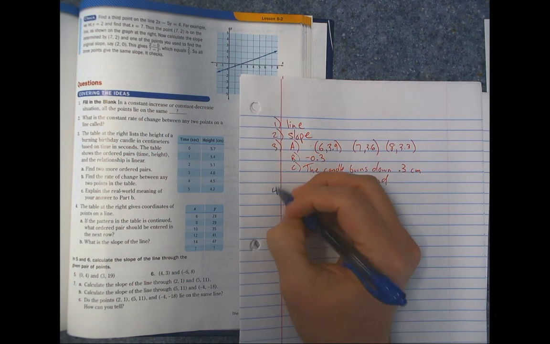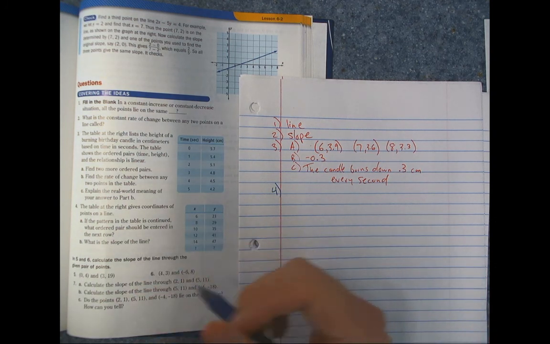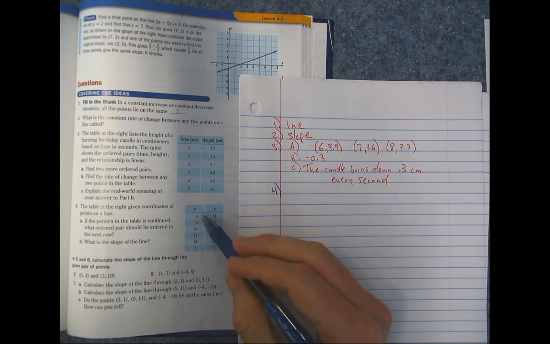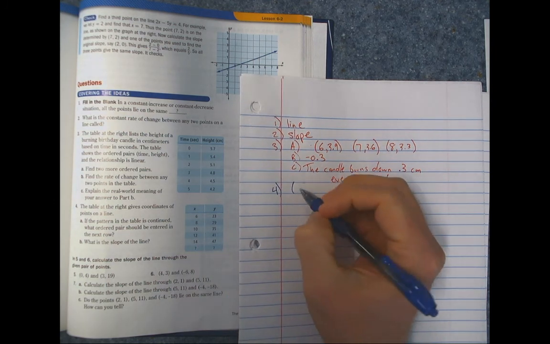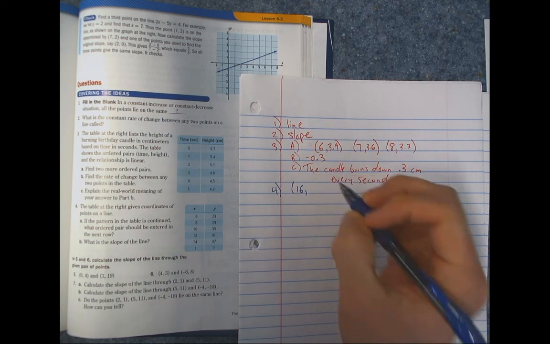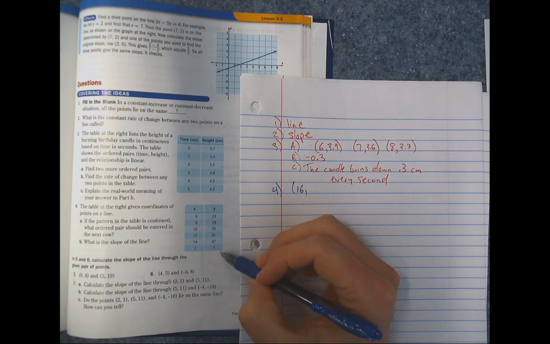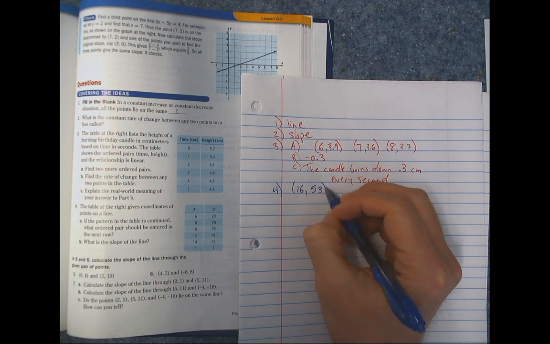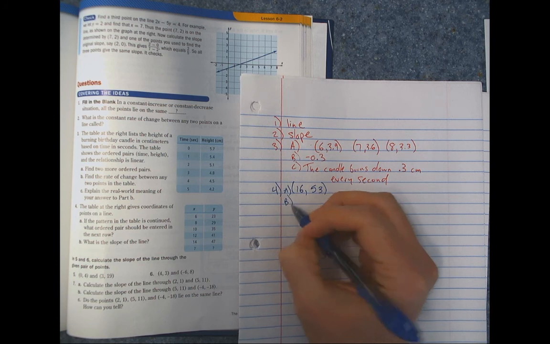Okay, number 4. The table at the right gives coordinates of points on a line. If the pattern in the table is continued, what ordered pairs should be entered in the next row? So we're filling in the blanks. Following just the pattern, 14 is going to become 16. And over here, I'm going up by 6 every single time. So if I go up by 6 from 47, that's going to be 53. That's part A.